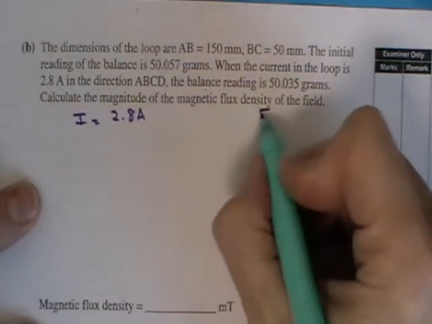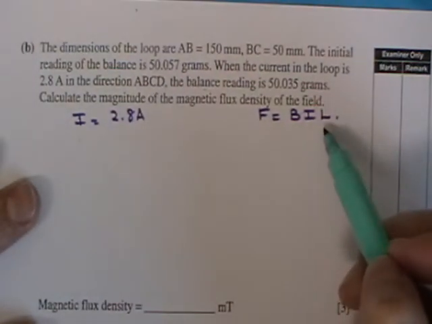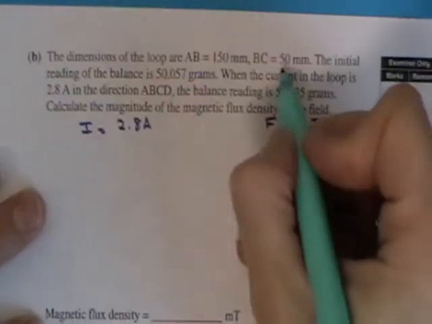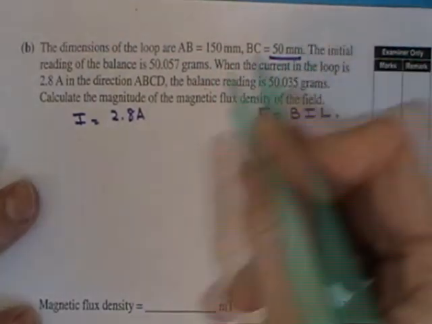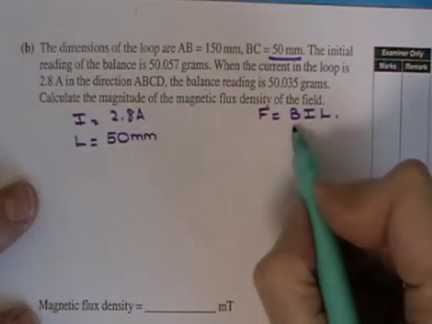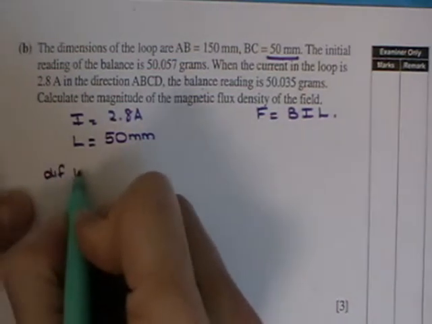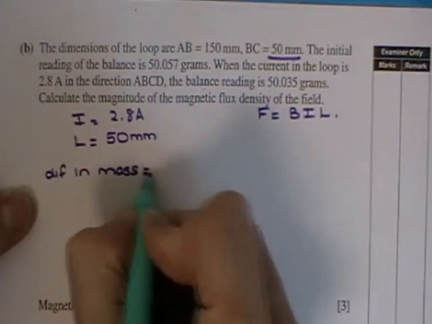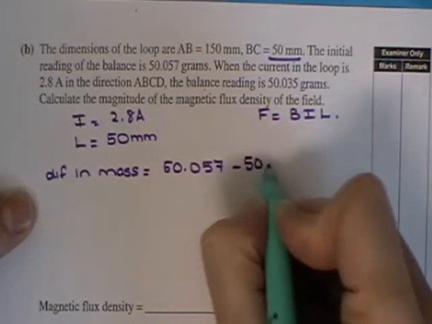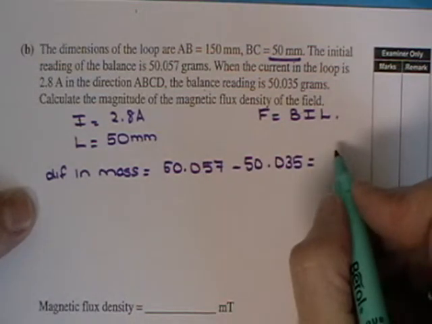So we're going to use the equation F equals BIL. Now you have to decide which length you're going to use, and the length you're going to use is the length which is at right angles to the field, which is BC. And that's why they give you 2 lengths, to make sure you understand that. So the length is 50 millimeters. We're looking for B. We do know F because first of all we know the difference in mass is equal to 50.057 minus 50.035.